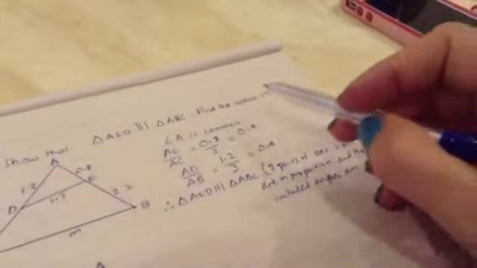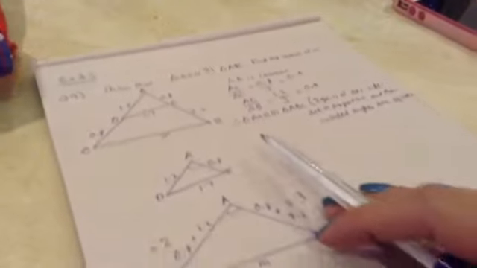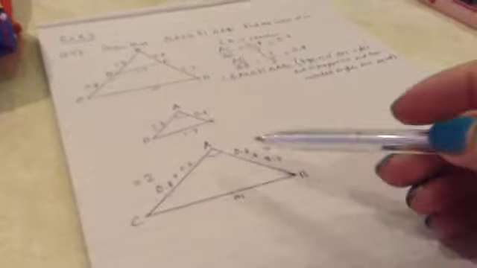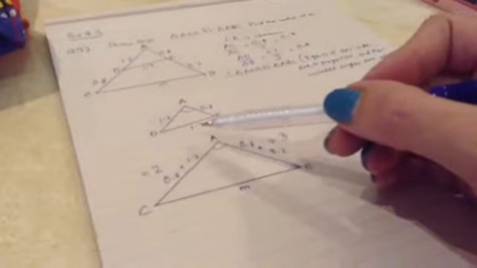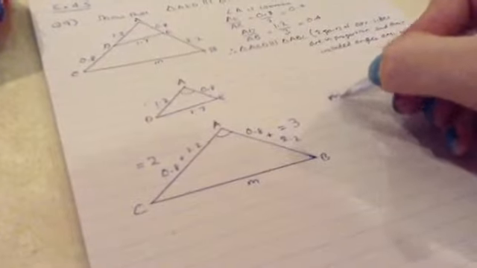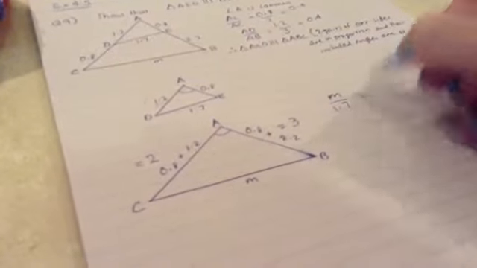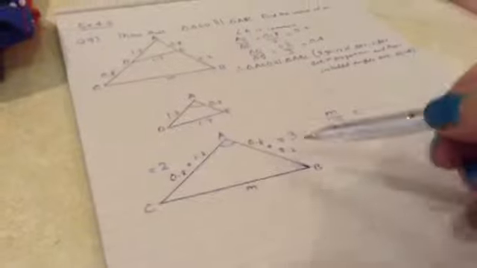Find the value of m. Now that we know that they're similar, that's quite easy to do. Let's go to our separated triangles. It's much easier if we do. Start with m and put it over its corresponding side, which has got to be 1.7. So m over 1.7.